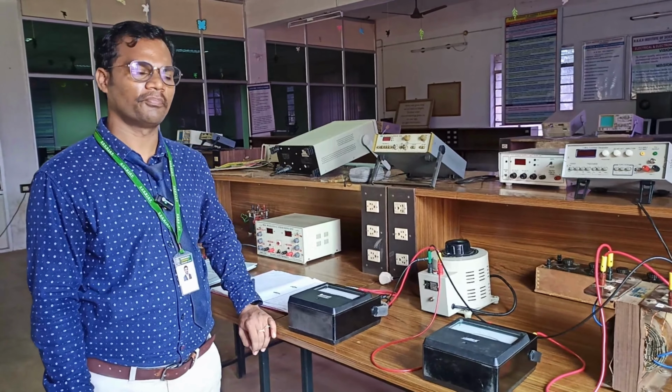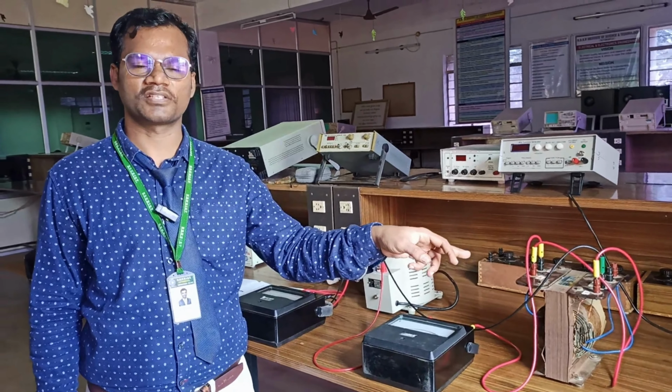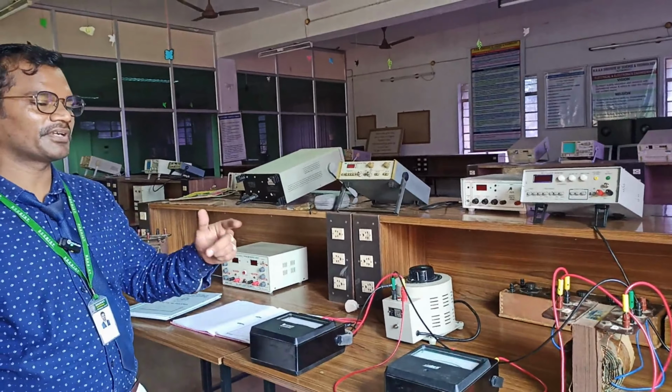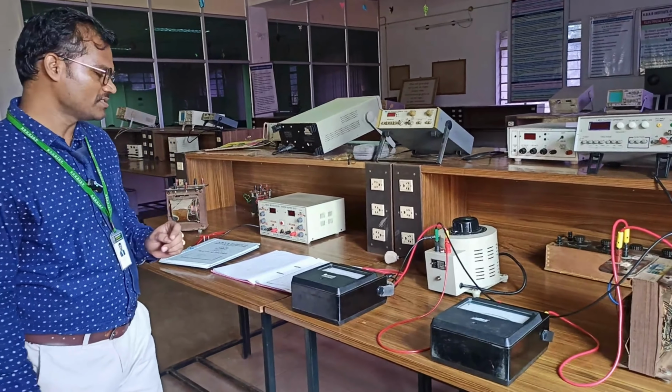Today we are going to measure the mutual inductance of this transformer in series subtractive nature. We have already done series additive. Now let us see the modification in series subtractive.